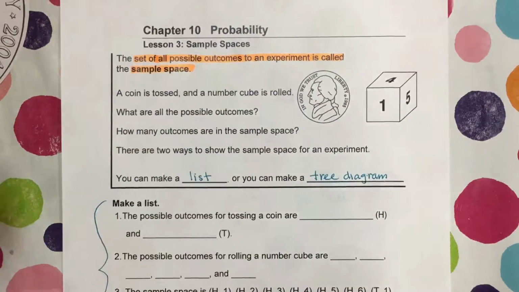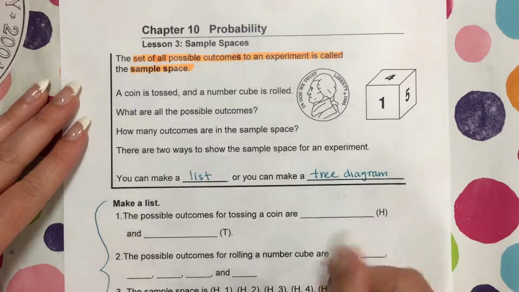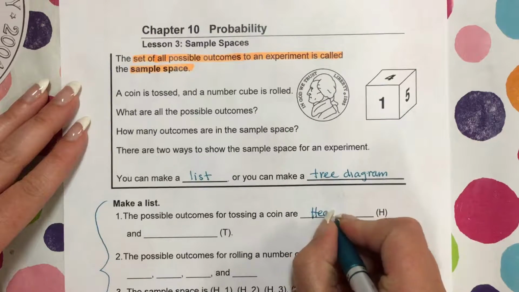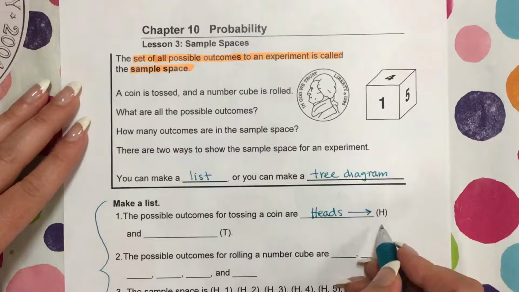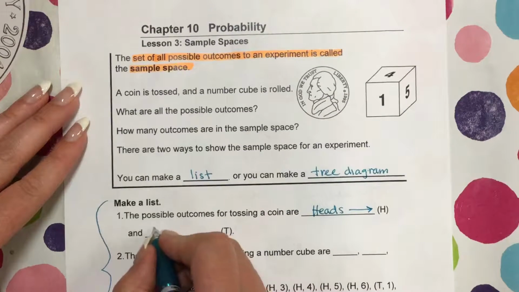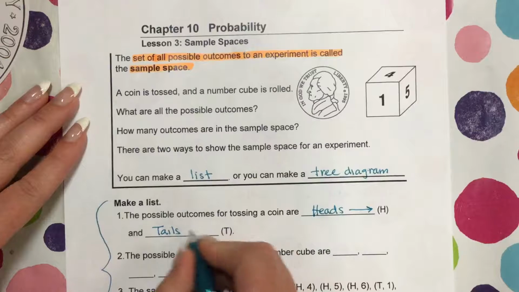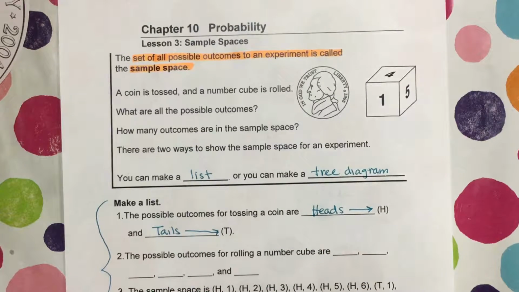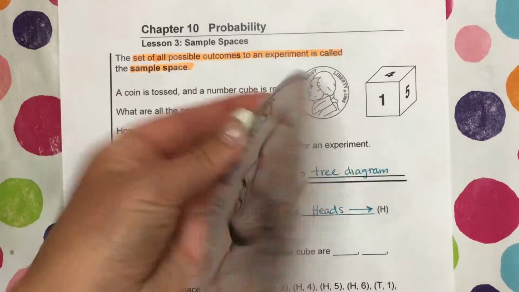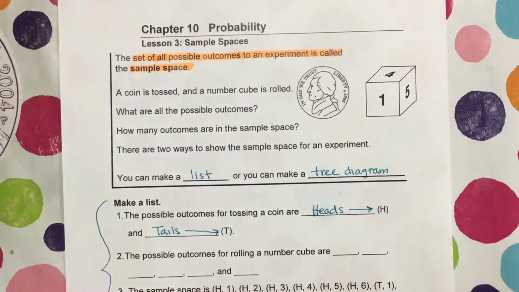So the possible outcomes for tossing a coin are heads, which for this purpose we'll just use H to represent heads, and tails, we're going to use T for tails. Okay? So those are the outcomes for flipping a coin. You can either flip it heads or tails.